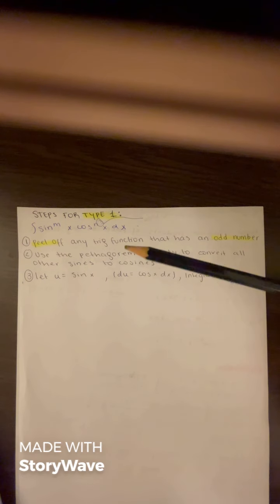I already wrote down some of the steps for type 1. So as we know, we have the formula right here, and these are the steps. Step number 1 is to peel off any trig function that has an odd power. I highlighted the odd power because that's the key to figuring out if we're going to use type 1.